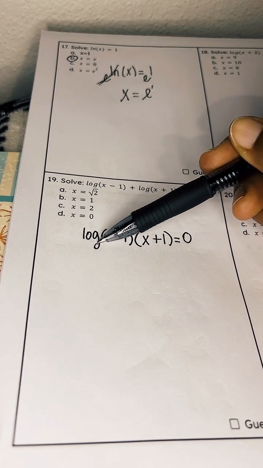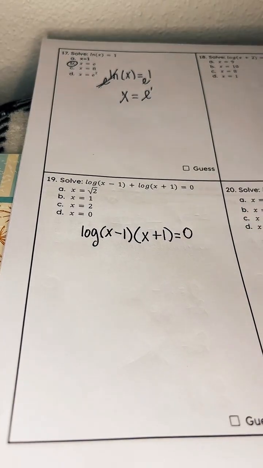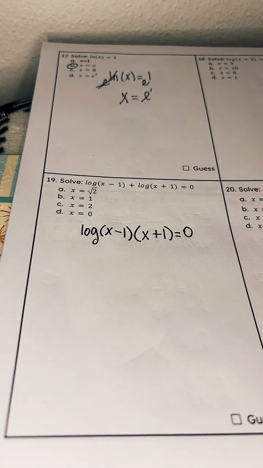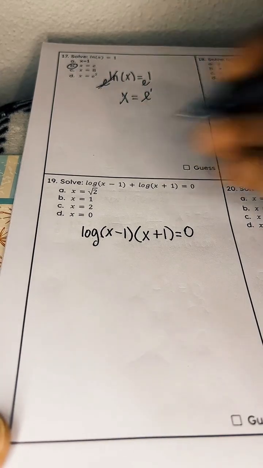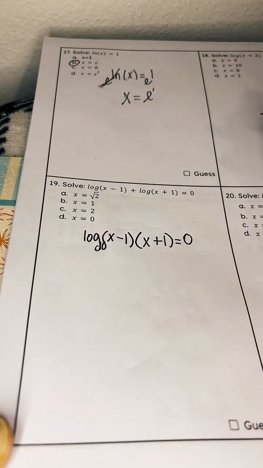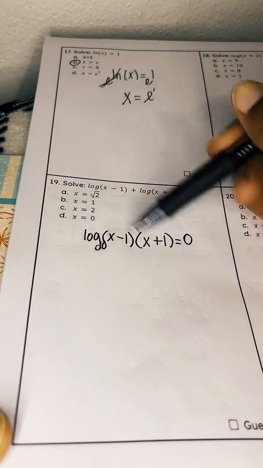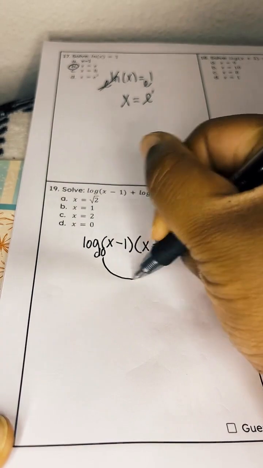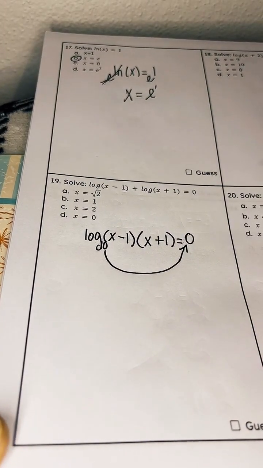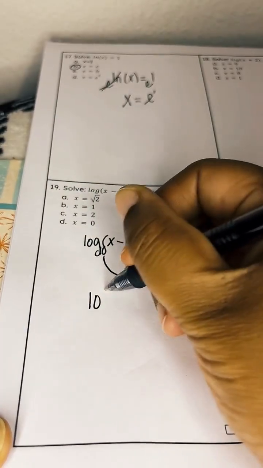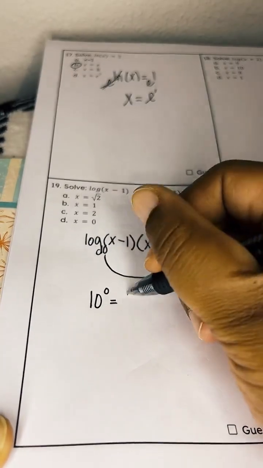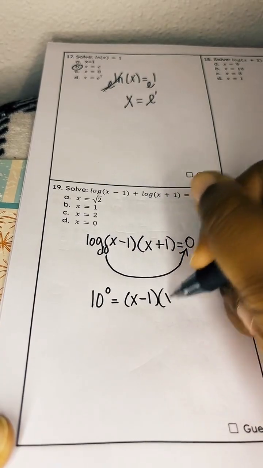Now, last week, we also learned that if we have a log here, every log has a base. Does anybody remember what number goes down here when they don't write it? Anybody remember? 1? Close. If you add something to that. 10. Yes, it is 10. Good. It's a log base 10. It's always going to be a 10 down there when they don't write it. So now that we want to change this to exponential form, we're going to swing it on up, right? 10 to the 0 power equals x minus 1 and x plus 1.